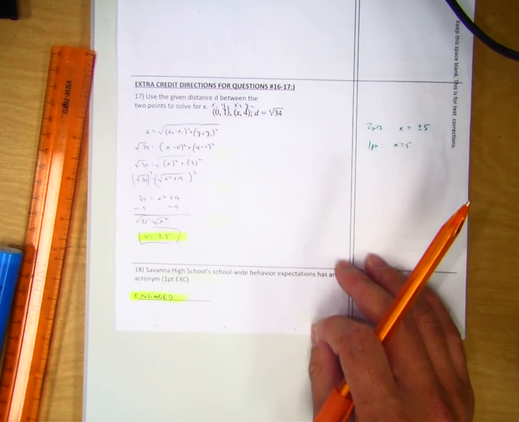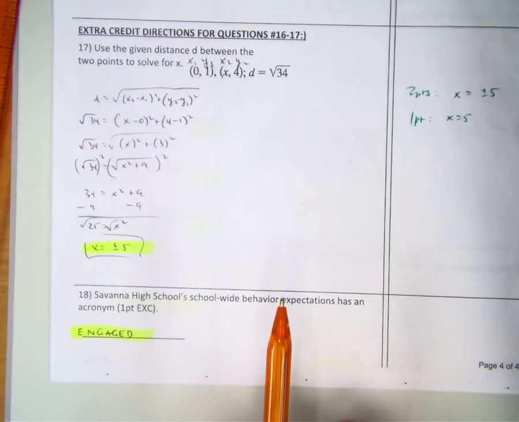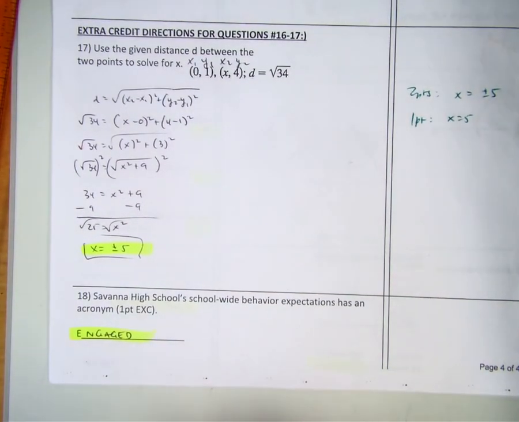And the extra credit question was: Savannah High School-wide behavior expectation has an acronym. That's PRIDE, but I was looking specifically for the letter E, which means engaged.